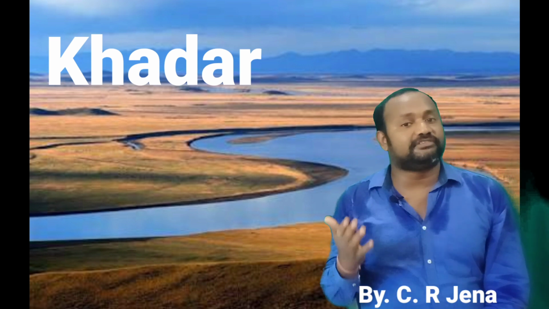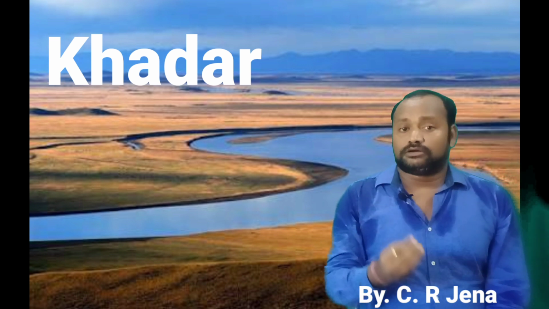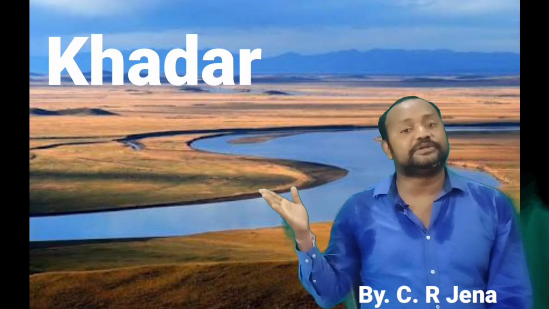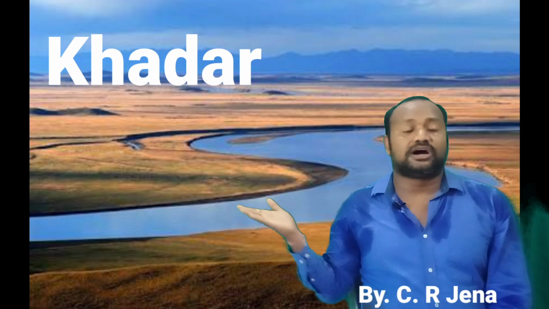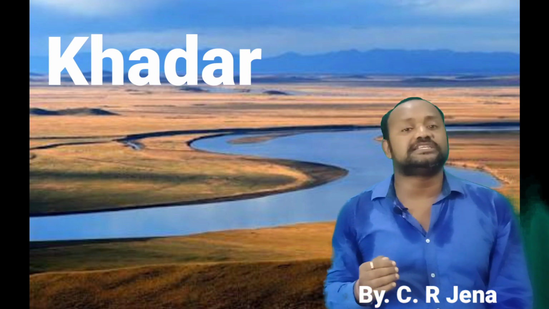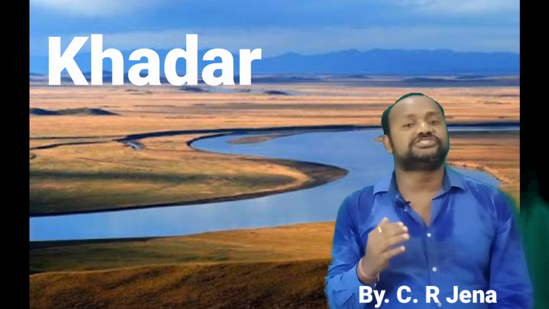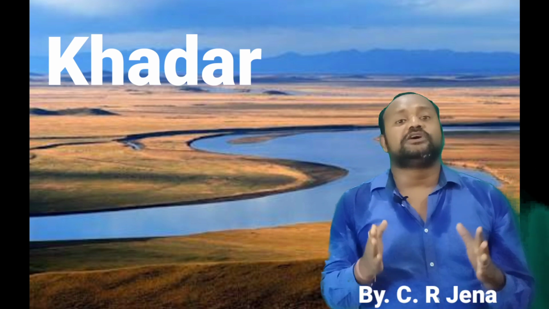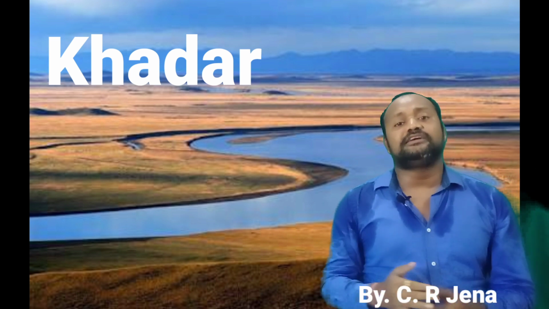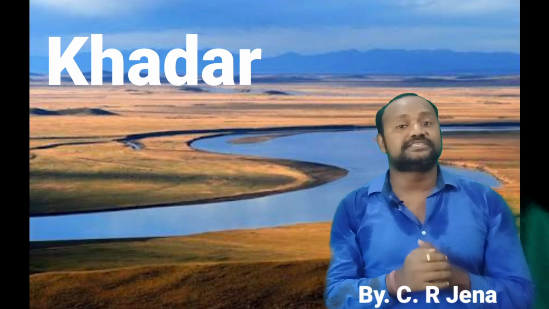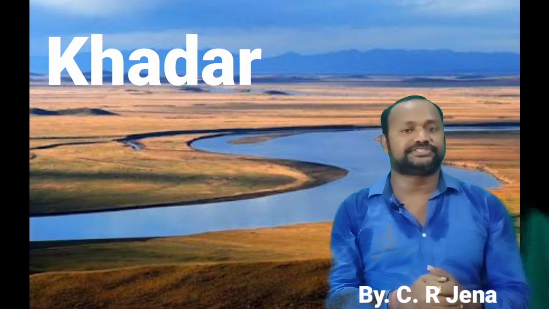When there is flood, the clay or the alluvium carried by the river is deposited in the Khadar region, and this region is highly fertile and good for agricultural activities. So student, these are the classification of northern plain on the basis of altitudinal variation.